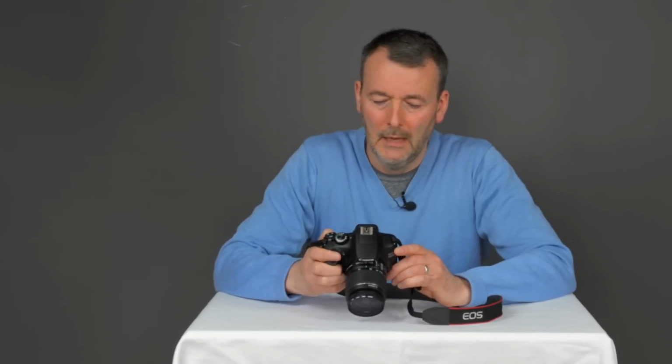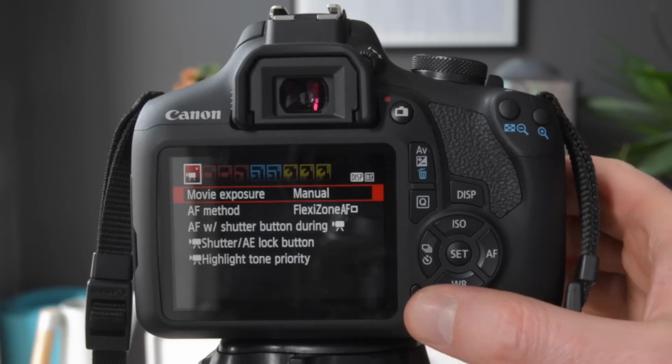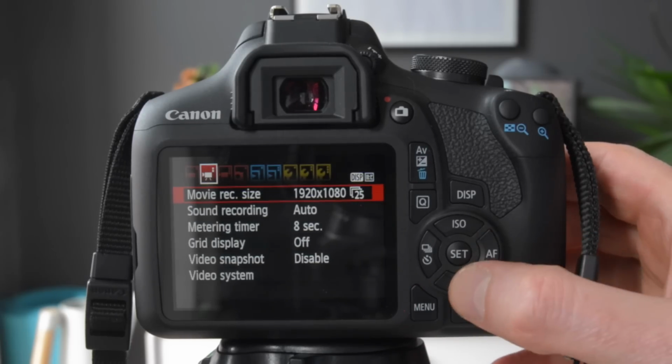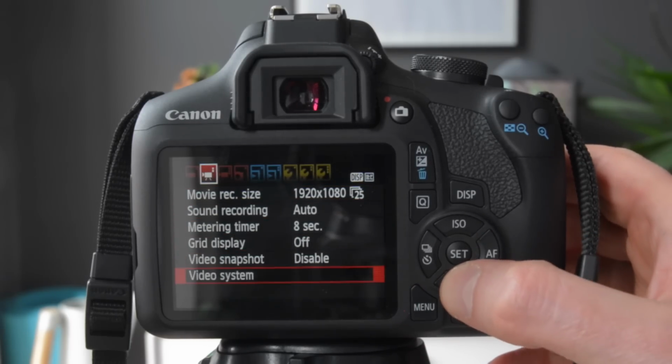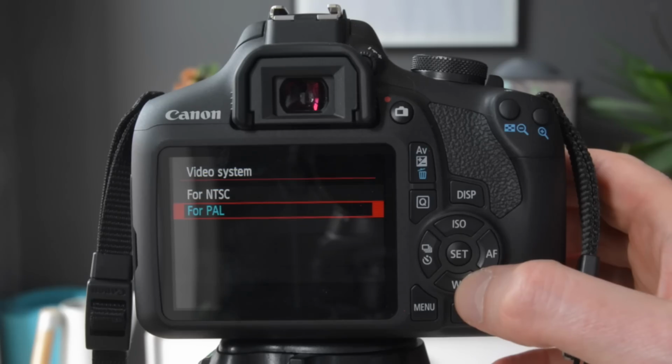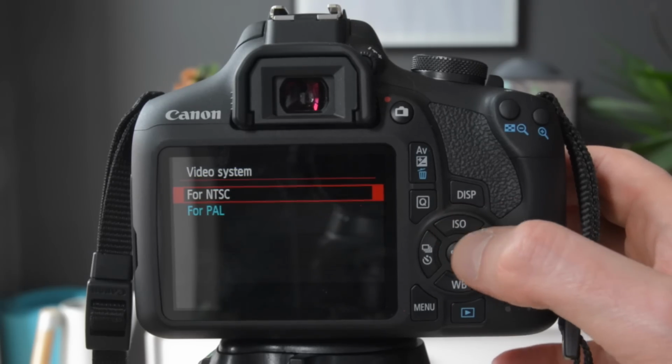But for this instance, it's just worth getting it right so that if you're in the States, you click on NTSC, and if you're in Europe and most other parts of the world, you go on to PAL. It does change one thing, which is frame rate, which we'll look at in a moment. So here I go into Video tab 2, and right at the bottom is Video System. And if I open that up by pressing Set, then you will see that you only have 2 options, as I say, NTSC or PAL. And as I'm in Europe, I click on PAL.